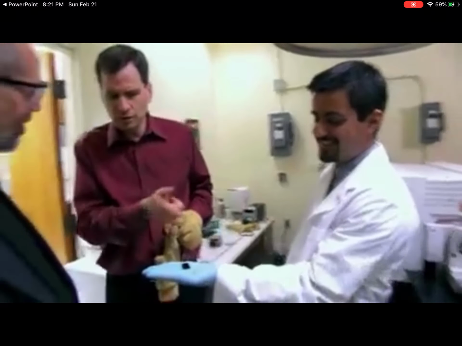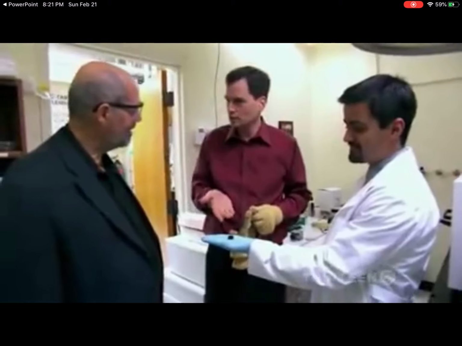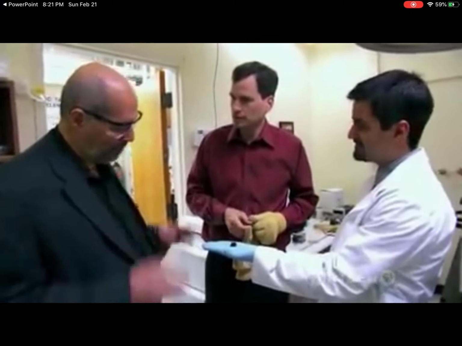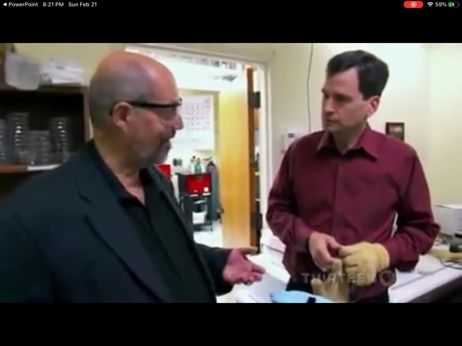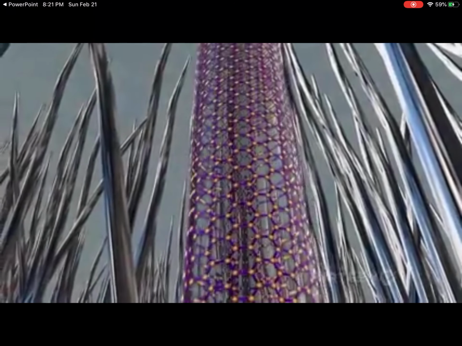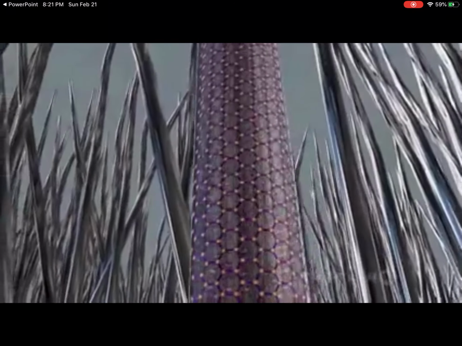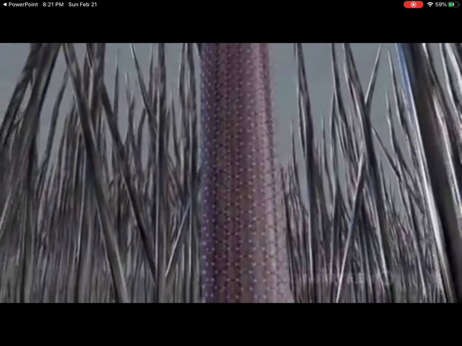So if I were to really look in close to that, what would I see? What's it really look like under the microscope? Well, we call this array of carbon nanotubes a nanotube forest. The name is apt. Each nanotube looks like a tall, thin bamboo tree, hollow inside.